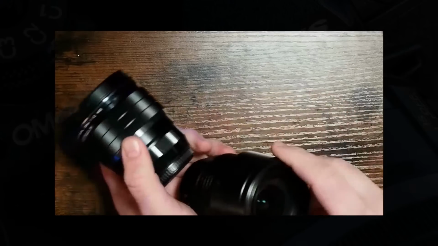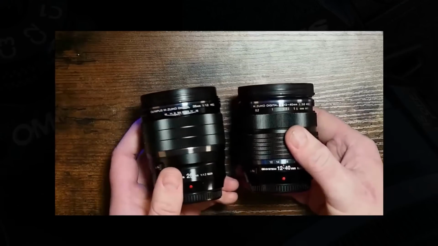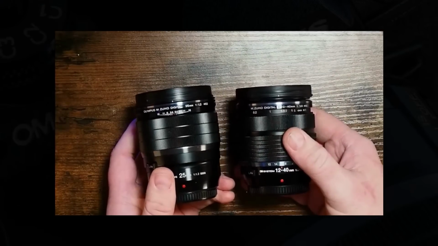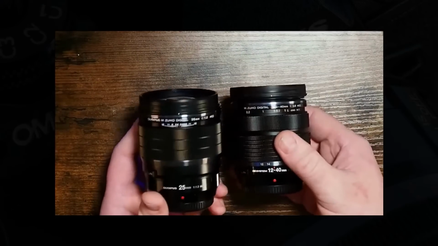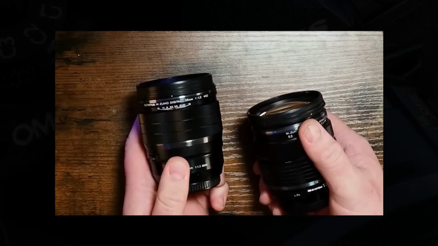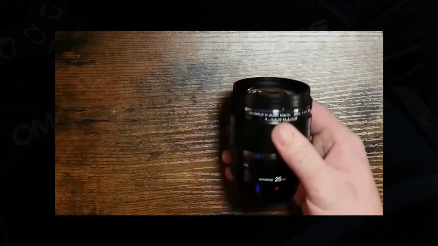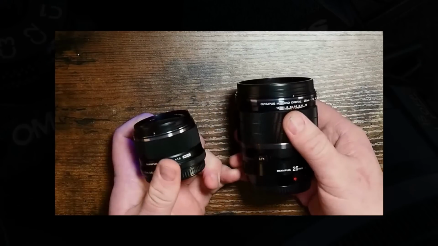And if I just pop off the lens hood from that, and we look at them side by side, you can see that they are super, super close in size. So that's the 12-40 and that's the 25. But for what this is going to give you with that f1.2 aperture, it's really still quite a light lens, just even lighter when you go for the 1.8.